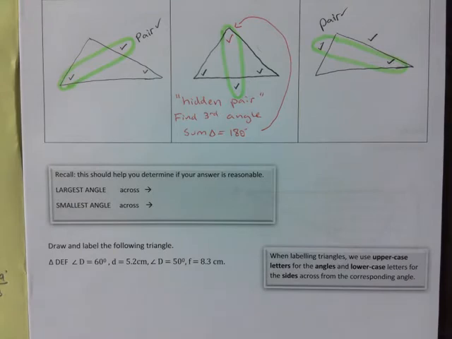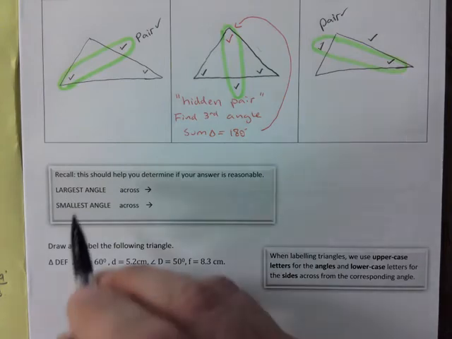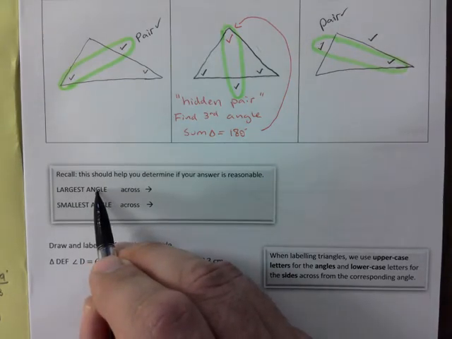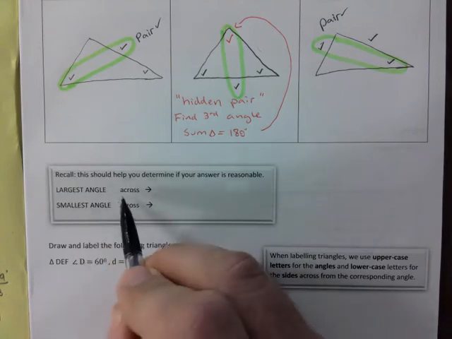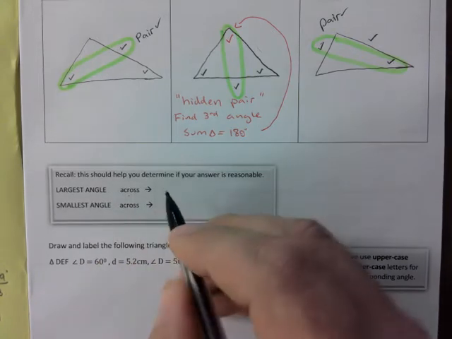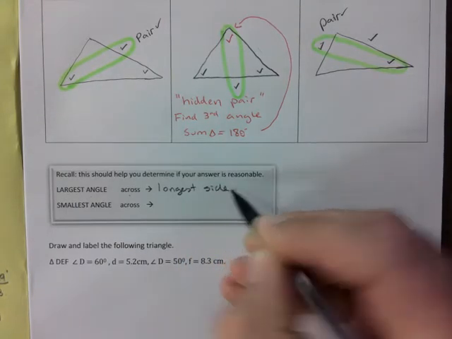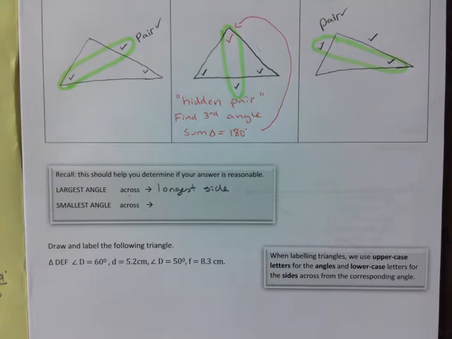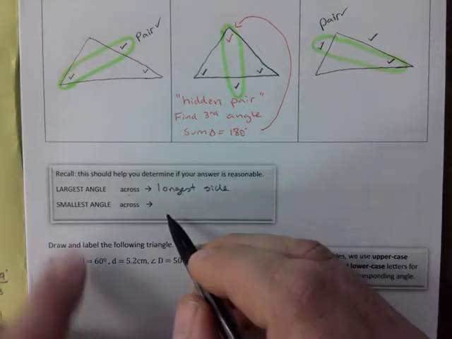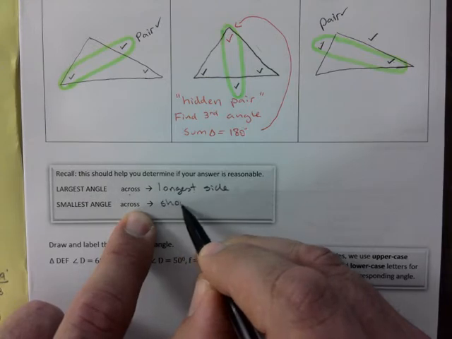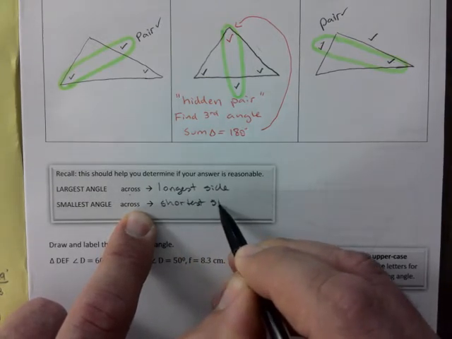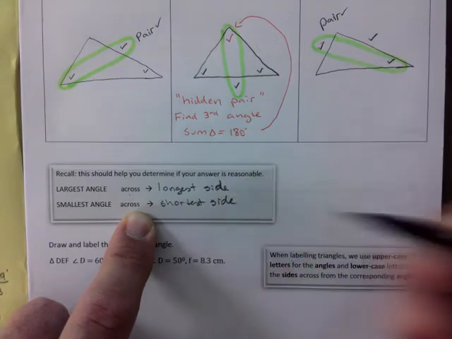Recall, this should help you determine if your answer is reasonable. So when you do a bunch of math, the largest angle will be across the longest side. Do you remember, did I talk about this in the angles unit? If you think of a right triangle, which one was always the longest side? The hypotenuse, because the 90-degree angle was always the largest angle. I don't know if you ever thought about that, but the smallest angle will be across the shortest side. Okay? So now you know, this is how you can check.